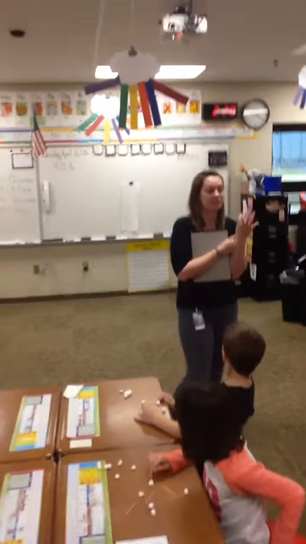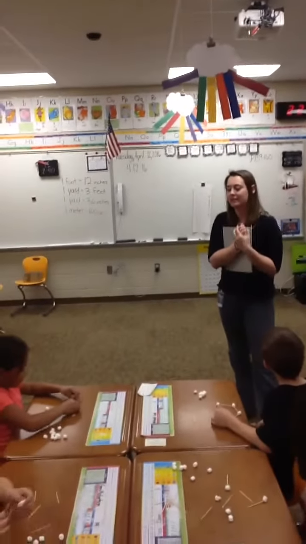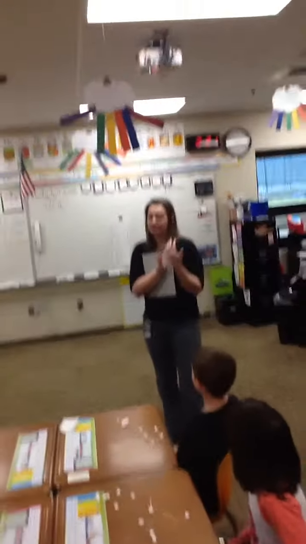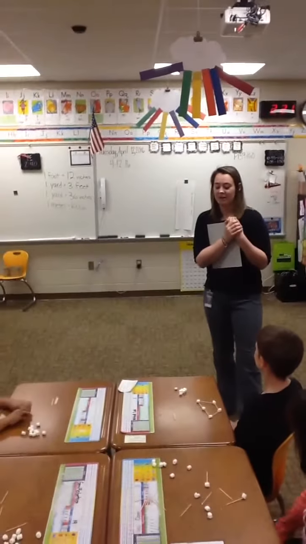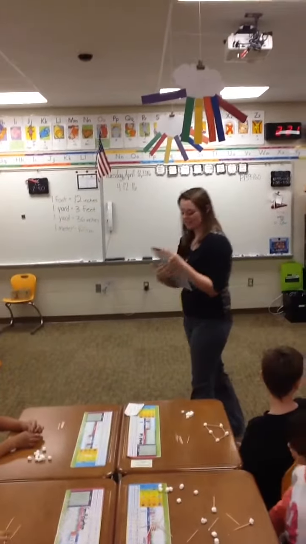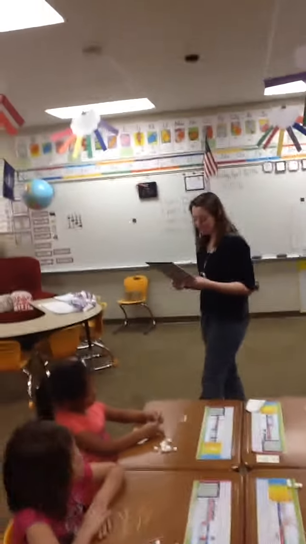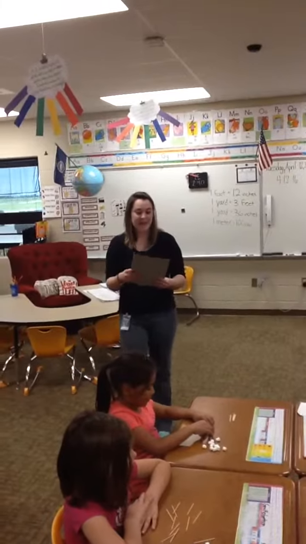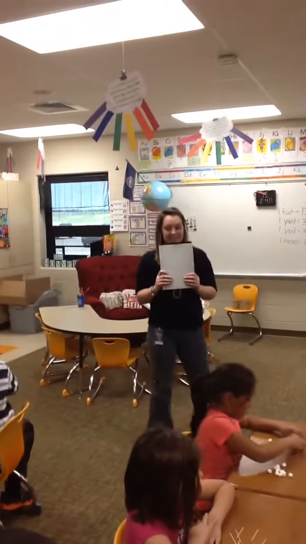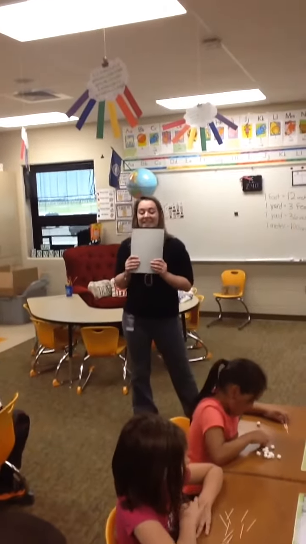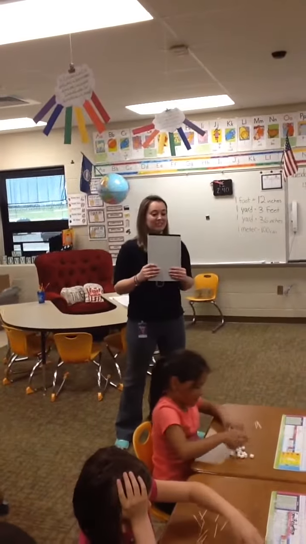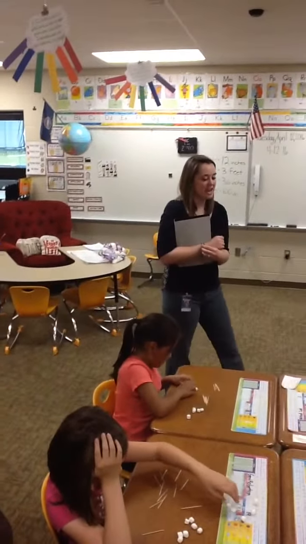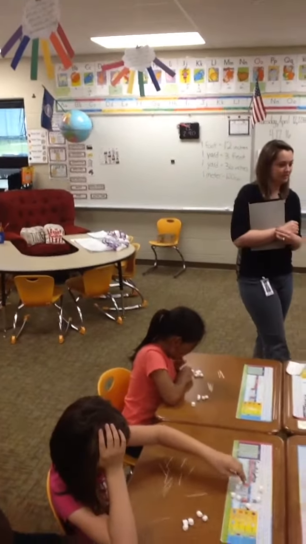Because these next ones, class, might not all look the same. All right? So, let's try this. You need to make a shape with 8 vertices and 8 edges.